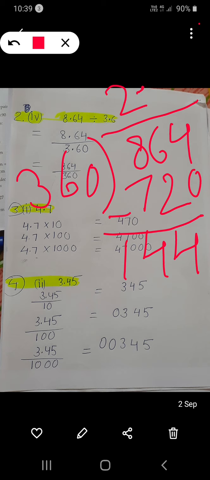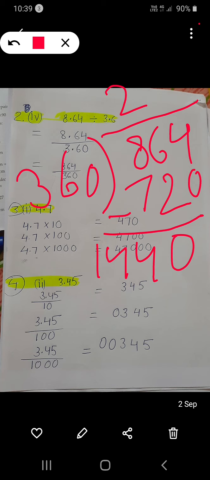We will put a decimal and then we can put a 0. Okay. So children, when we put a 0, it will become 1440. So easily you can do the division work, and you can get the answer. Children, please do not forget to put the decimal. Because 144 is not divisible, we will put a decimal and put a 0 in our solution.